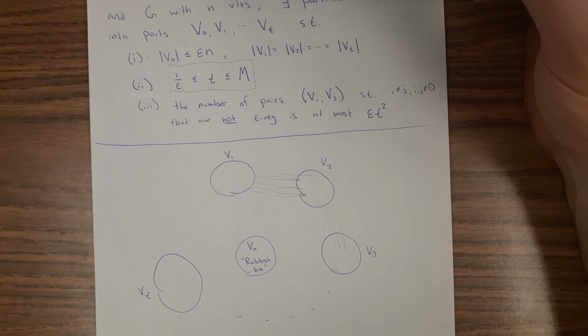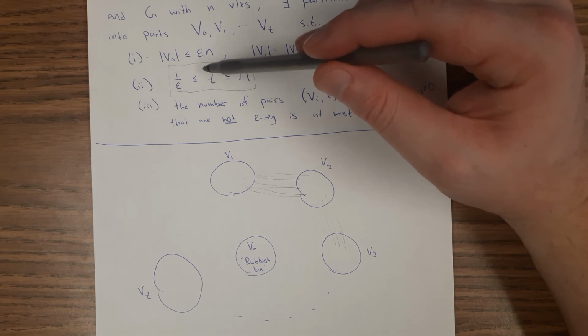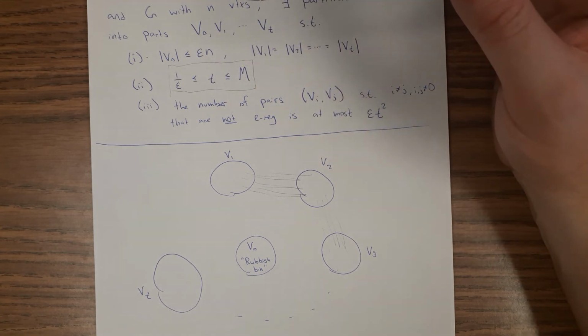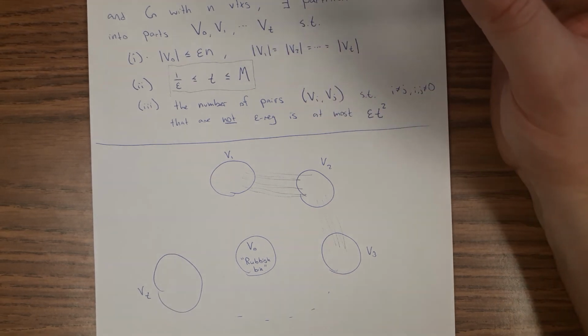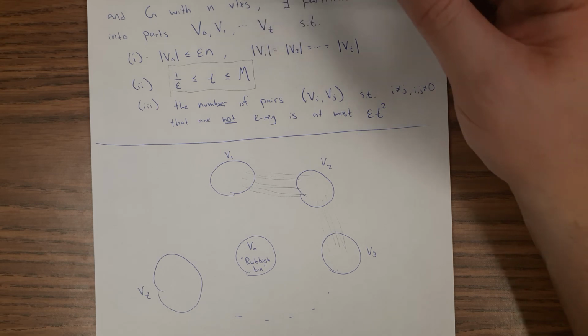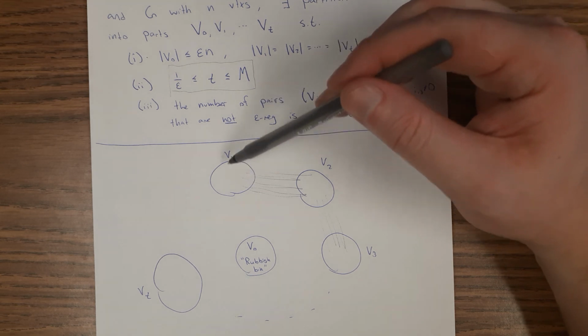And if t were allowed to be too small, like if t were allowed to just be 1, then this would not be a very strong statement, because the regularity lemma doesn't say anything about what's happening within these sets.